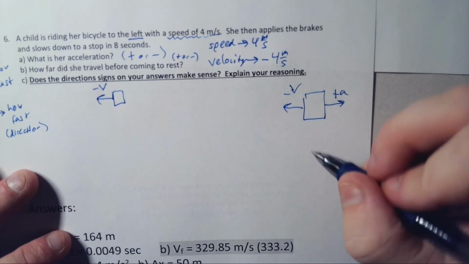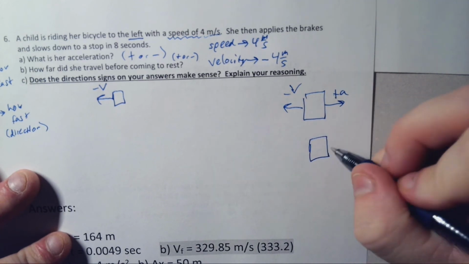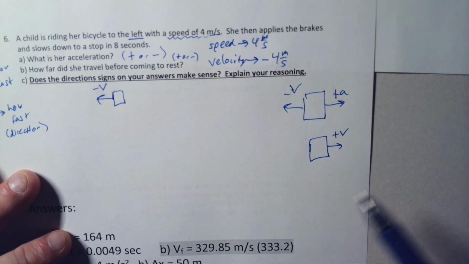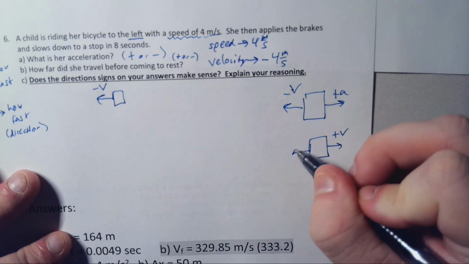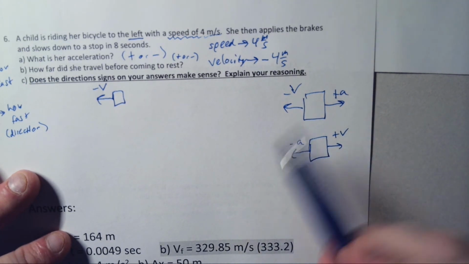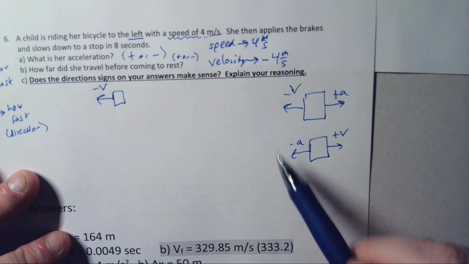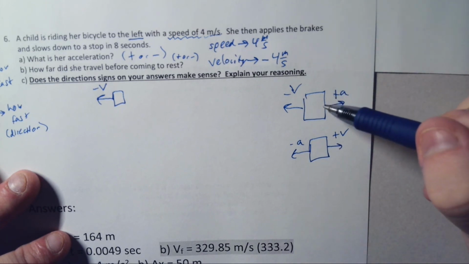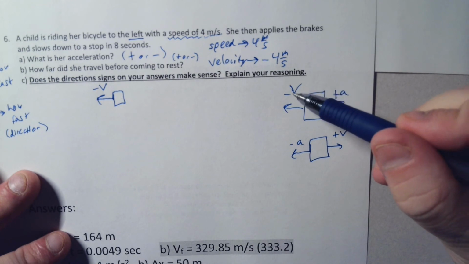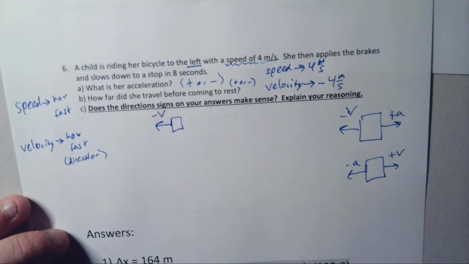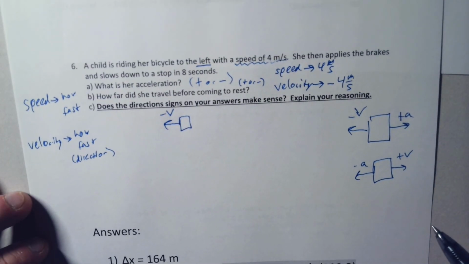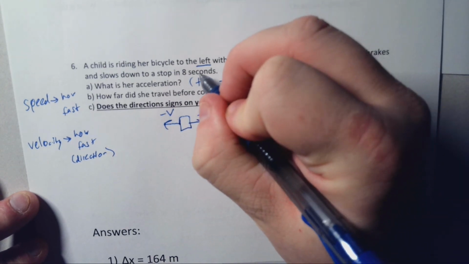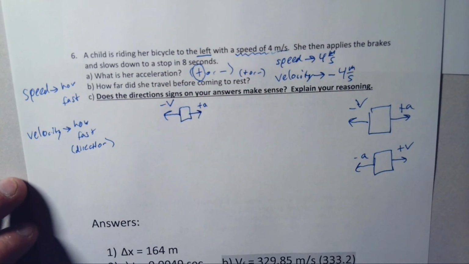The reason why this is important is basically all the problems we worked on up to this point have been the second scenario here, where the object has been moving to the right, and in order for it to slow down, it had a negative acceleration. So sometimes this causes a misconception. This is correct for something moving to the right and slowing down. This is correct for something moving to the left and then slowing down. So we should expect, if she is slowing down because it's moving to the left, the acceleration should be positive, so we should expect a positive acceleration.